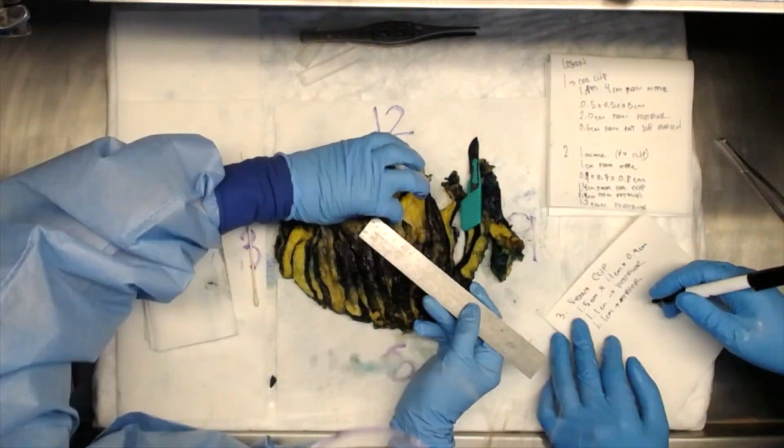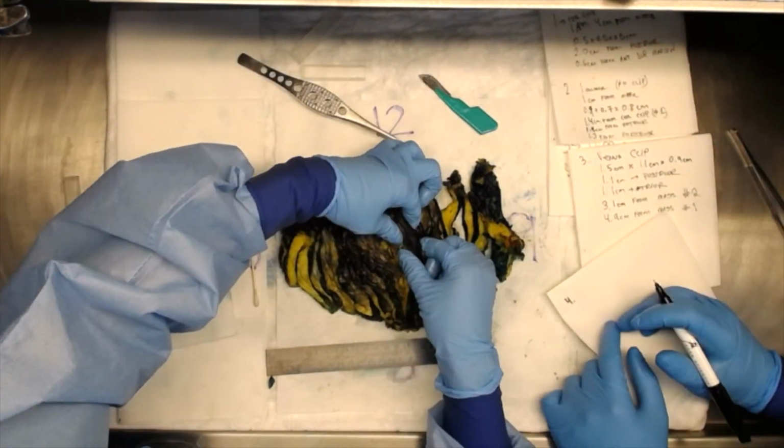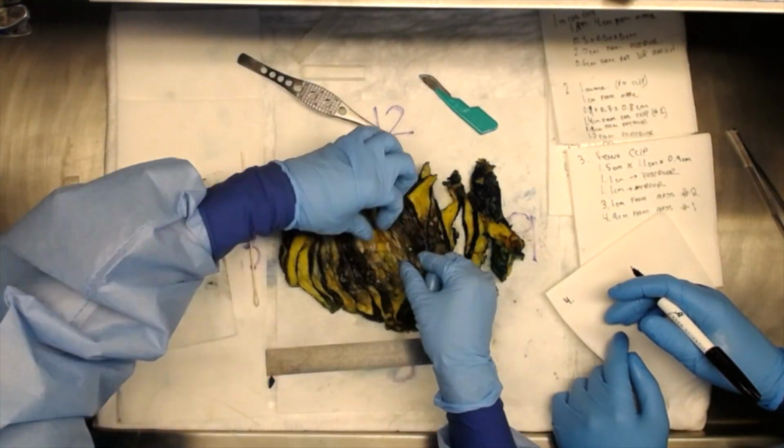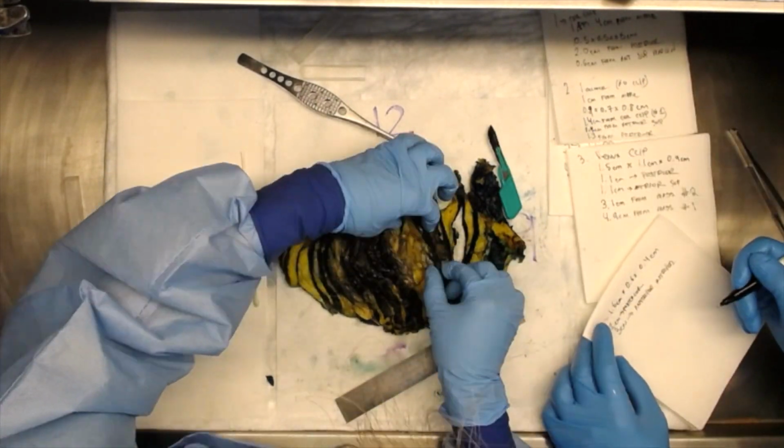In neoadjuvant cases, the lesion may be difficult to identify grossly. In these cases, measure in 3 dimensions large fibrous areas that may represent tumor bed and sample from these areas.